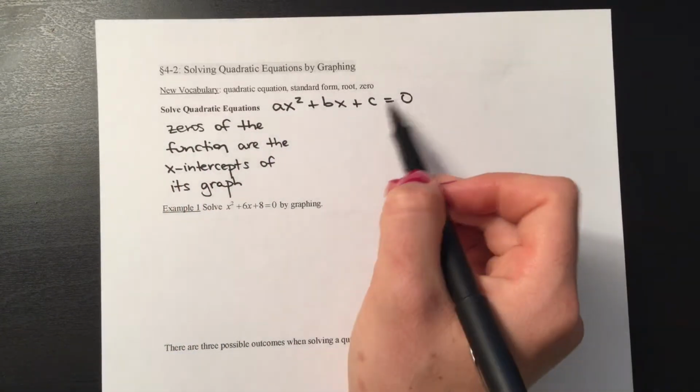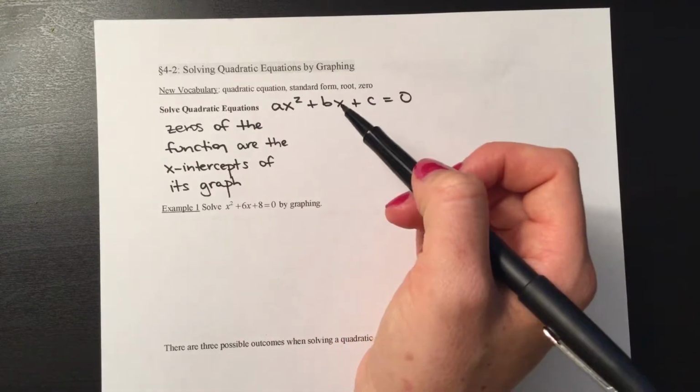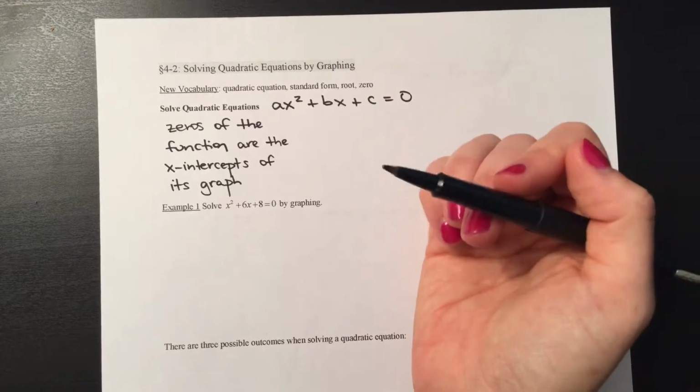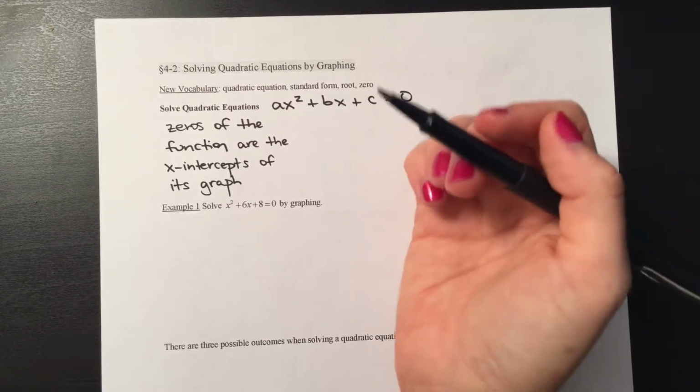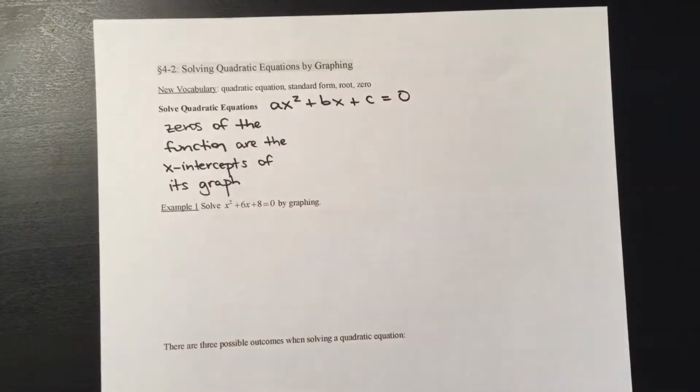So remember, this used to be y equals this function, or f of x equals this function. To find x-intercepts, remember from previous chapters, what we would do is replace the y with a 0. So this is like replacing the y with a 0 and looking for x-intercepts.